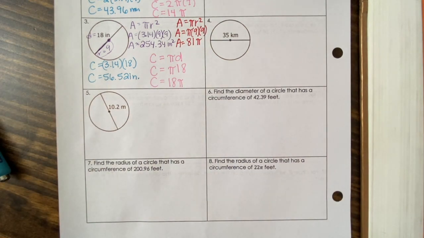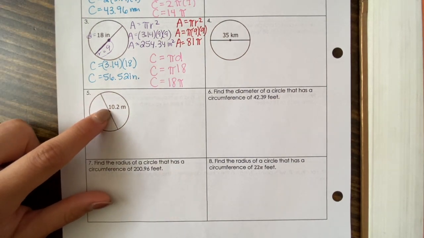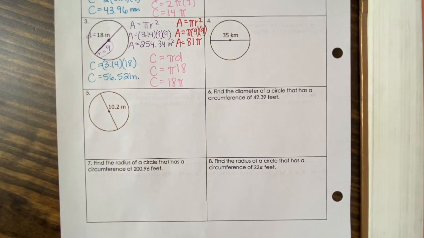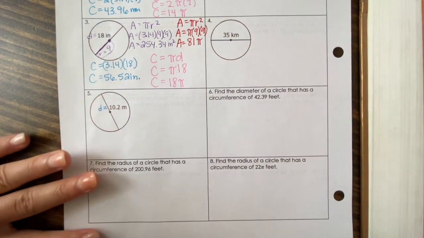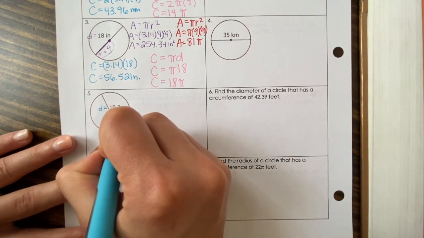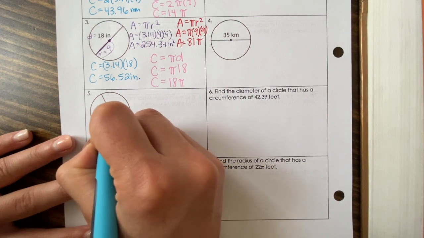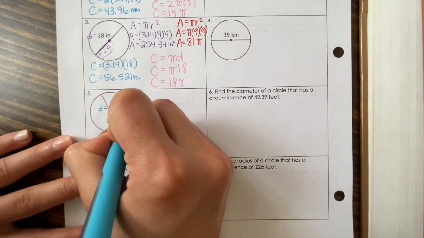So same thing for this problem. Even though it's a decimal, you can divide it by 2 to get your radius. So this is the diameter. We need to divide it by 2 to get the radius. So we only want half of it. So the radius is 10.2 divided by 2, which would be 5.1 meters.